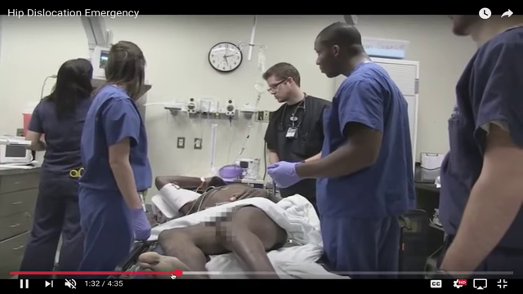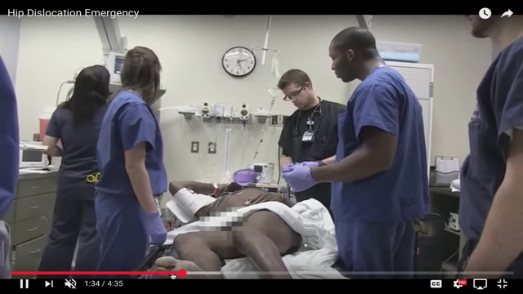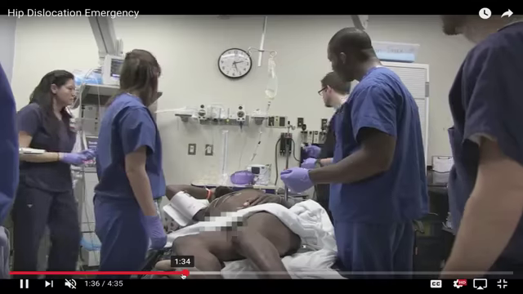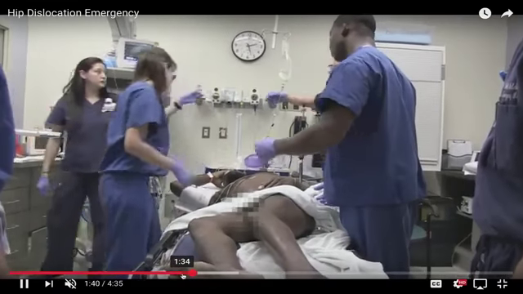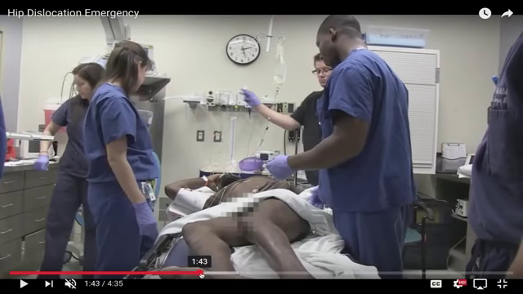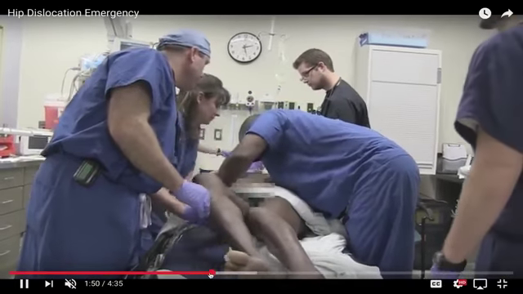This gentleman was in a trauma earlier in the day. I believe it was a motor vehicle accident. Still trying to medicate the guy.